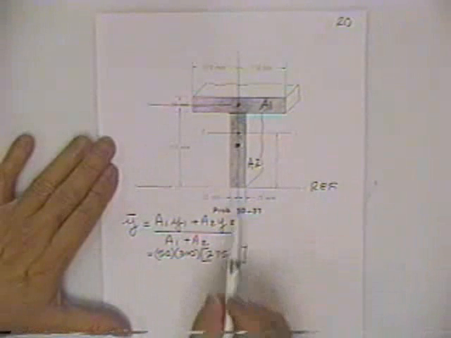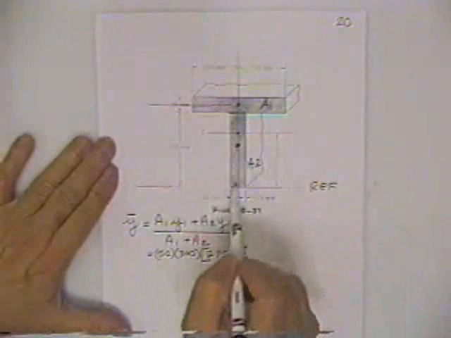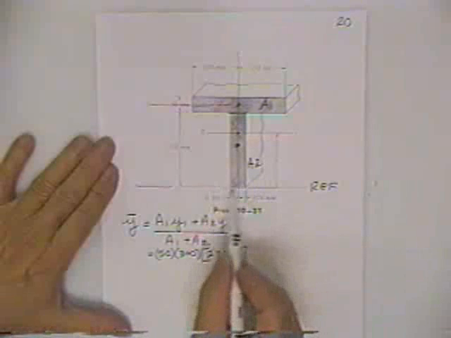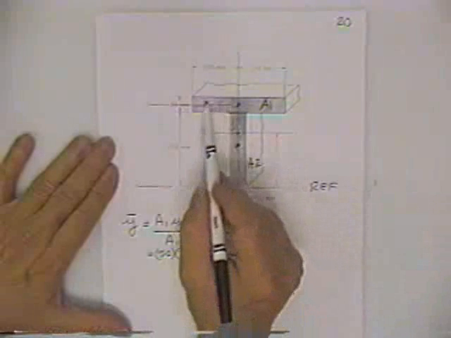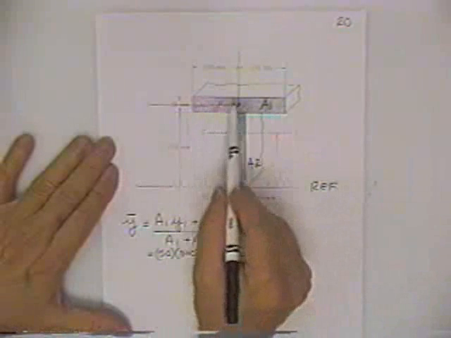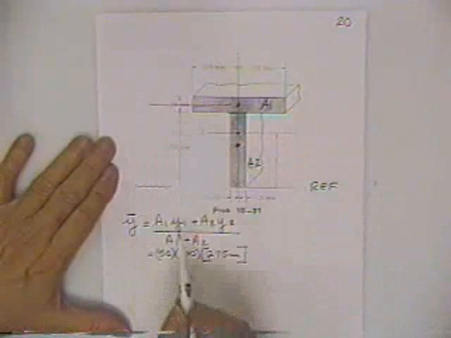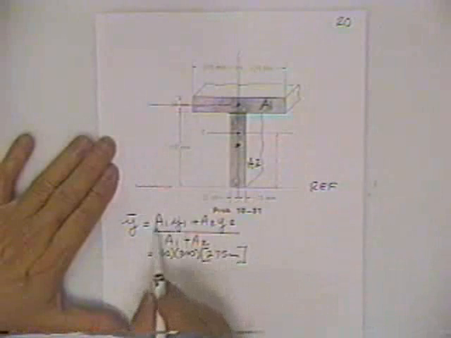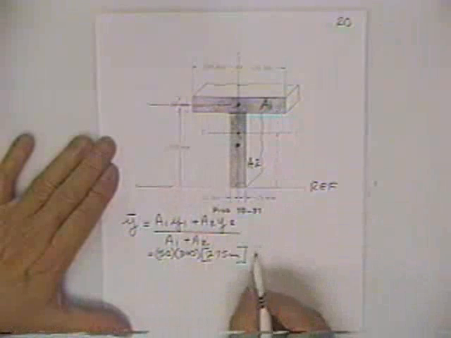Now that's also just about like if you cut this out of a piece of cardboard and put it on a knife edge right here, it's obviously going to fall off the knife edge. How hard this one wants to fall off is his weight or his area times how far up he is. So that's what we're calculating. We're calculating how much tendency to roll about the reference axis does this little piece of cardboard have.